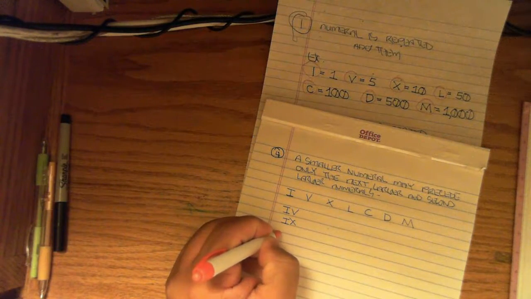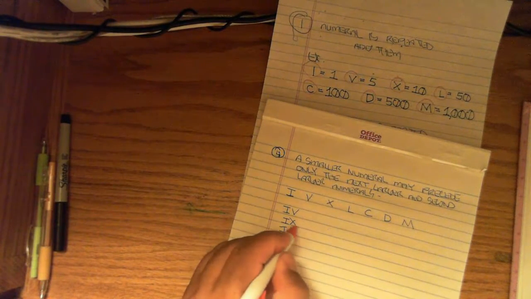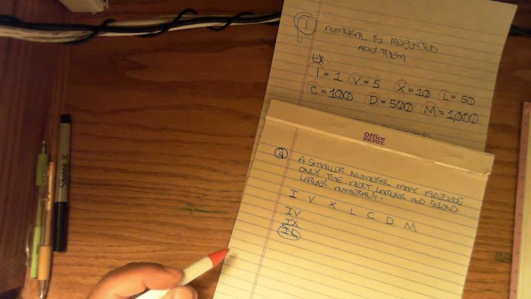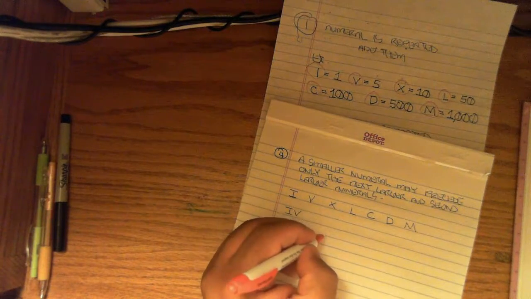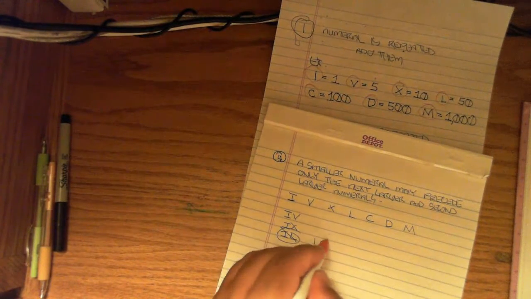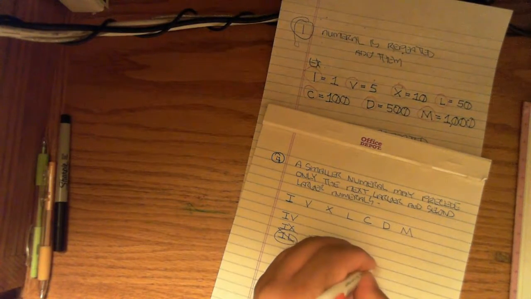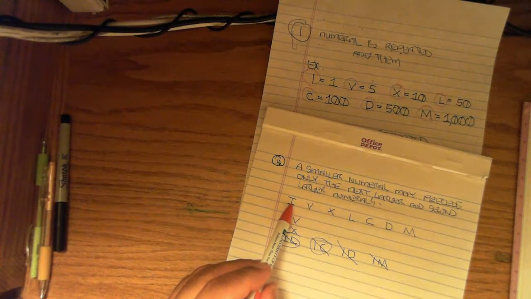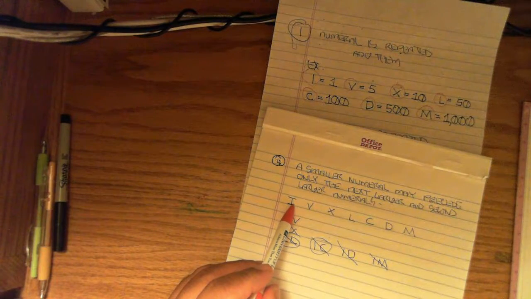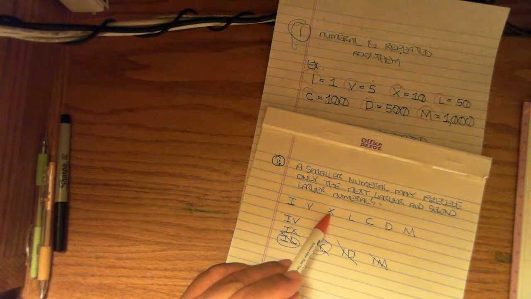You could not have this. That would be incorrect. That would be incorrect. That would be incorrect. And that would be incorrect. So a smaller numeral can only precede the next larger and the second larger.